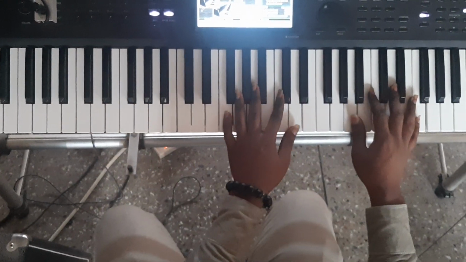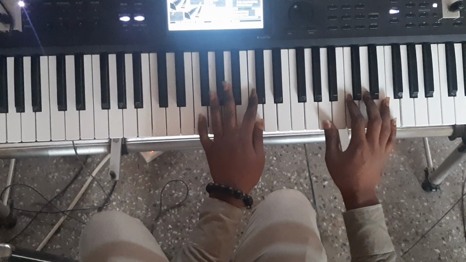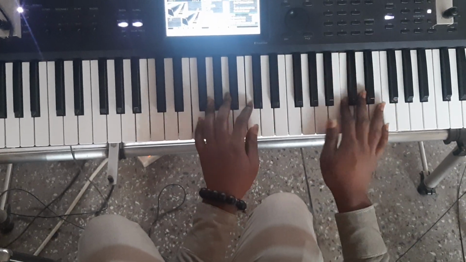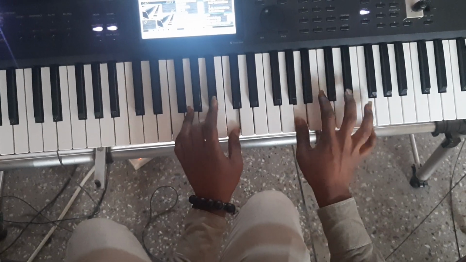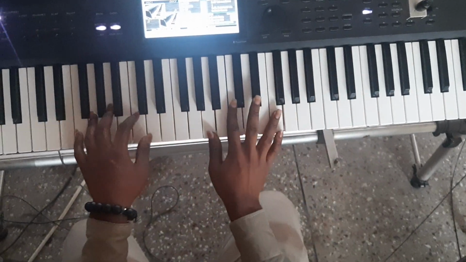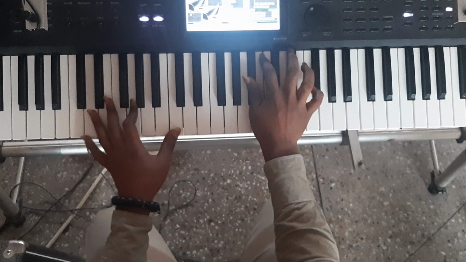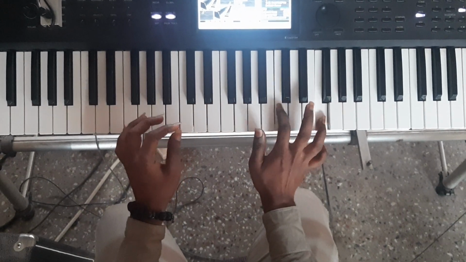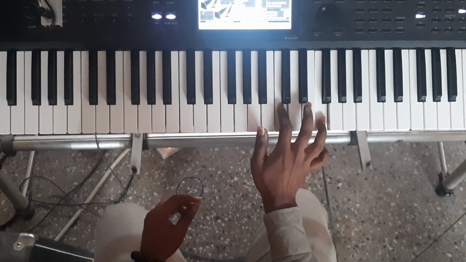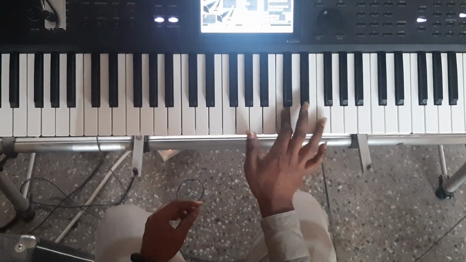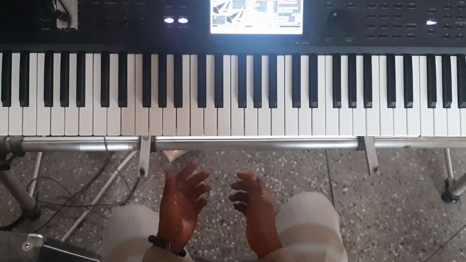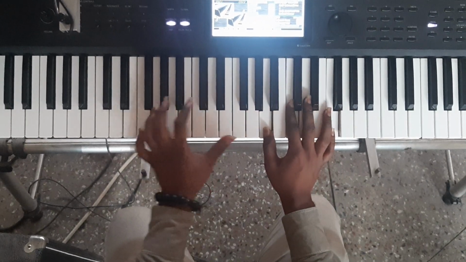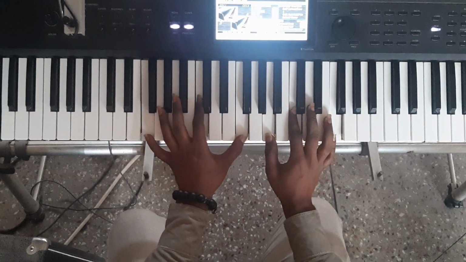You can play it here also. So these are the different ways that we can use to play the 1, 5, 1.